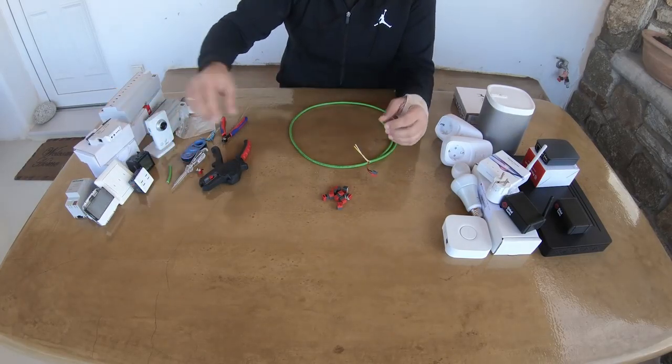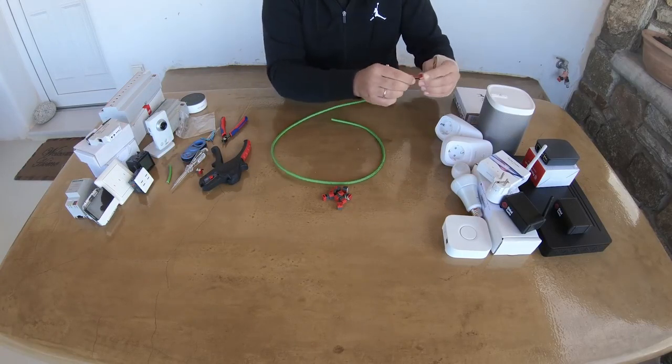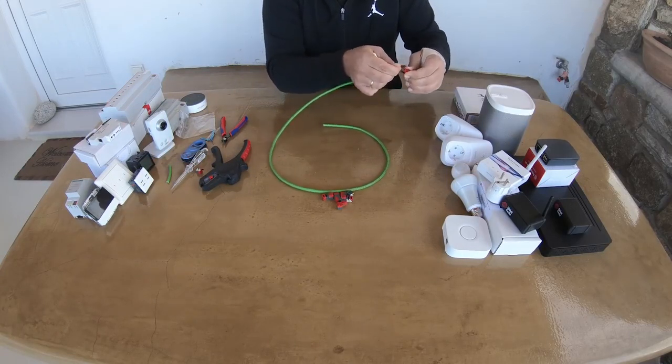At last, let me show you how to remove cables from the connector without harming it. So, make small circles while trying to remove the cable.